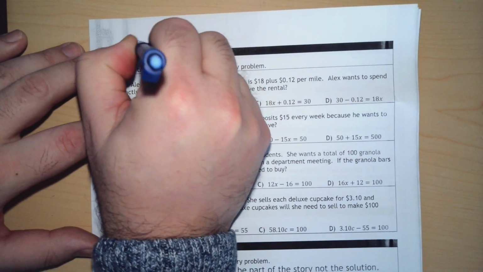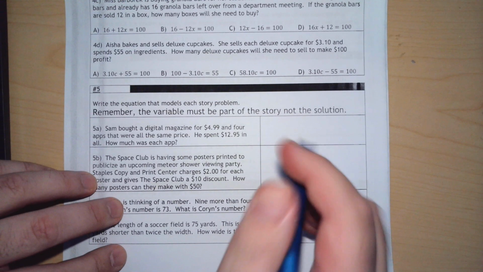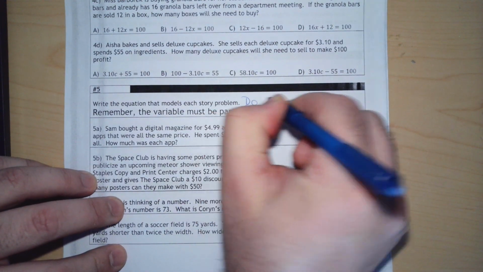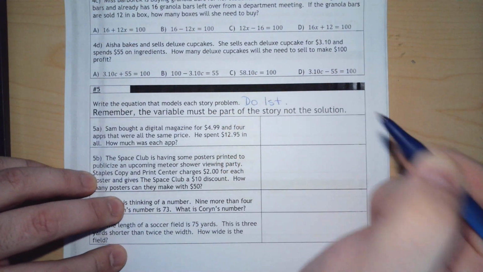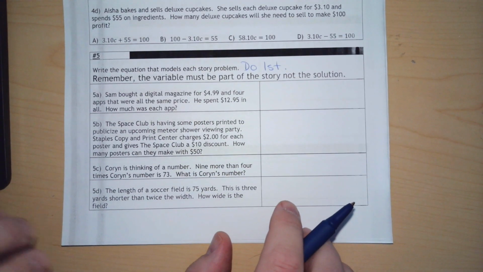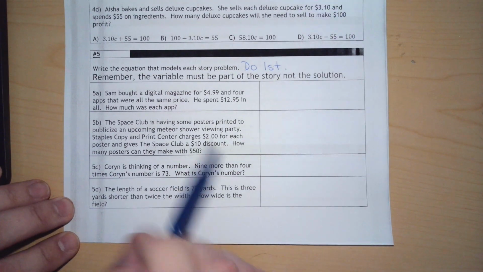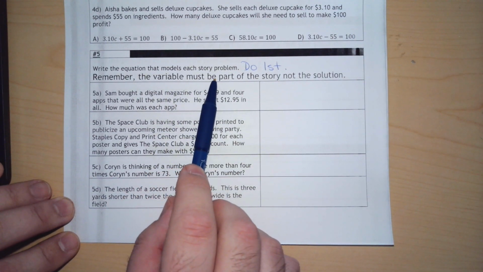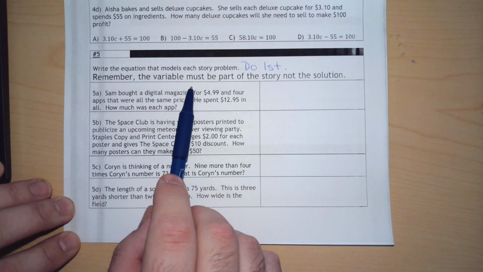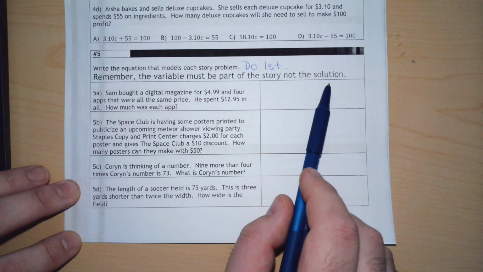This set of questions you're going to do second. And you're going to jump down here to these questions, which I'm going to do with you. All right, so I'm going to do these questions with you, and then you're going to go back up to the top and answer the 4 questions and have those checked off. So we're going to write an equation that models each story problem. Remember, the variable must be part of the story and not at the end with the solution.